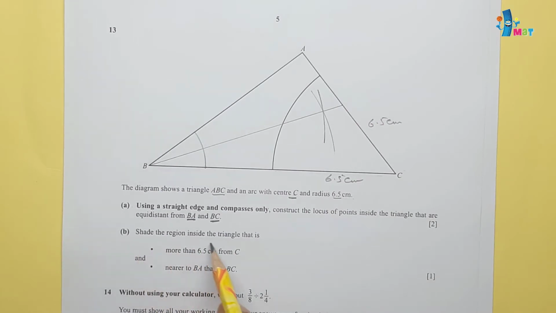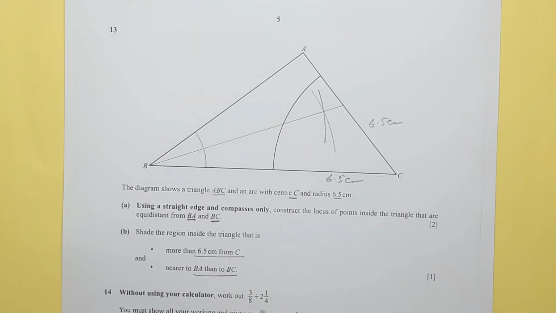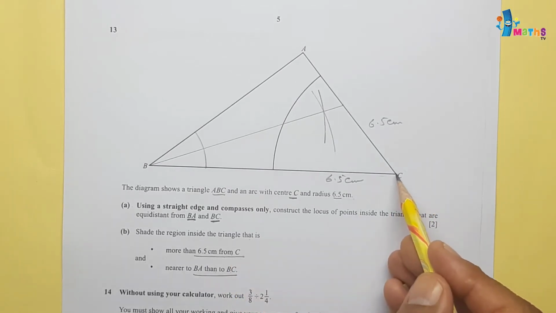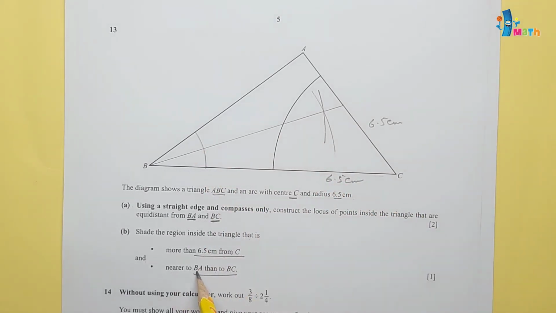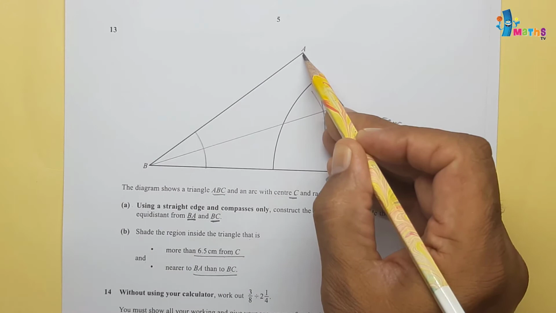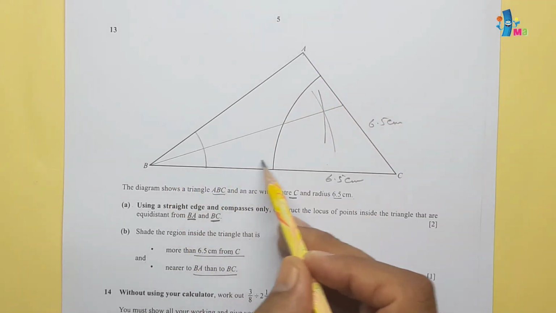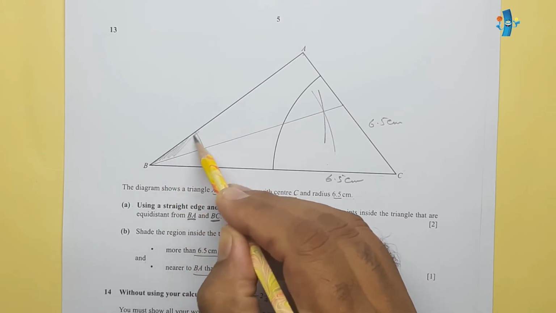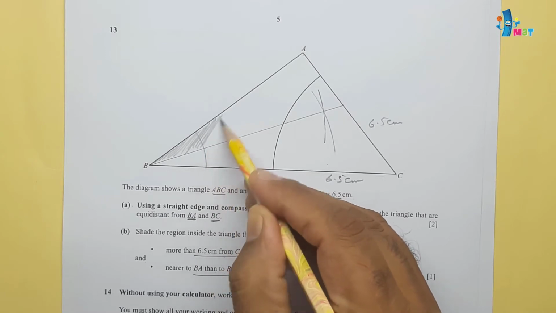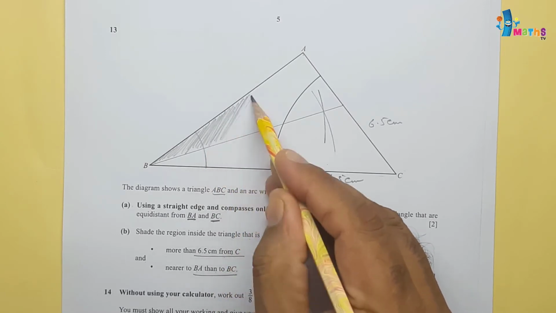Shade the region inside the triangle that is more than 6.5 centimeters from C and nearer to BA than BC. So these are the two conditions they have mentioned. The first condition is that it should be more than 6.5 centimeters from C. So it can't be in this sector. It is outside this sector, and nearer to BA than BC. So we'll have to shade basically this triangle. This whole section we have to shade like this one.